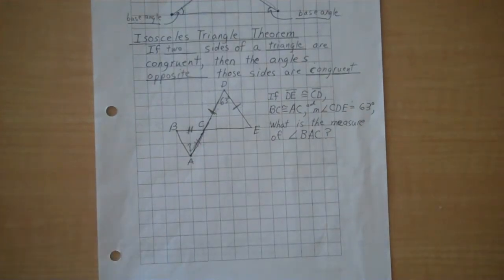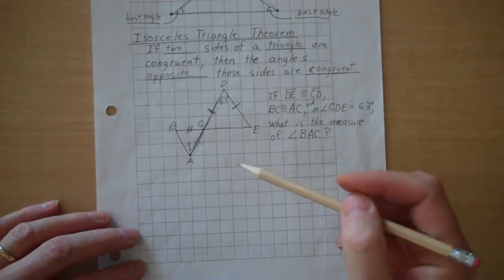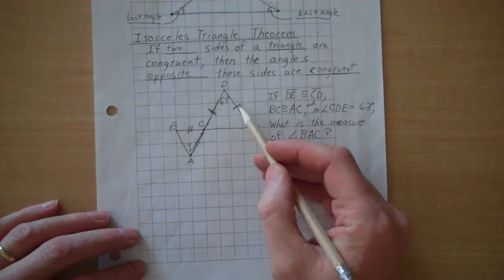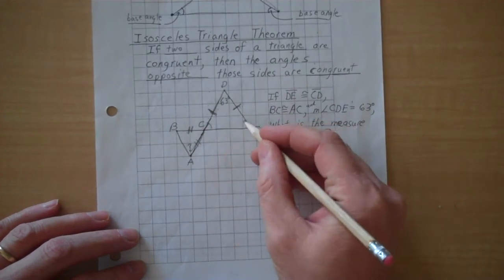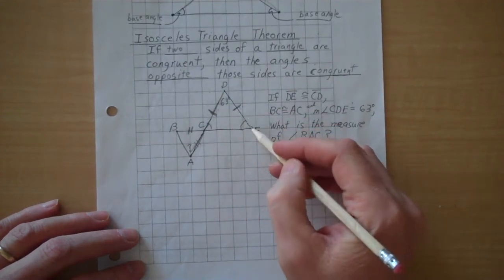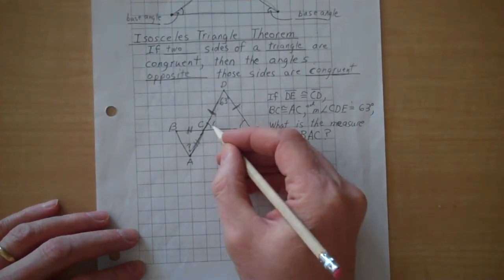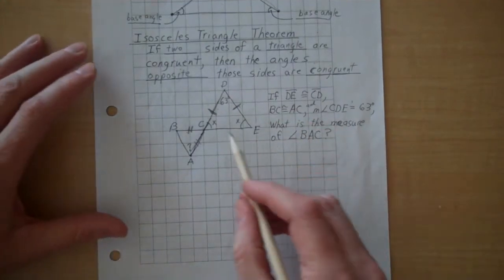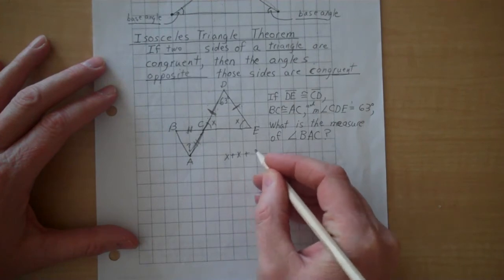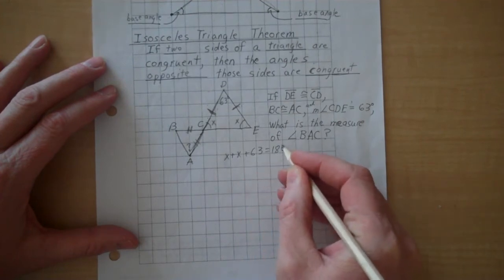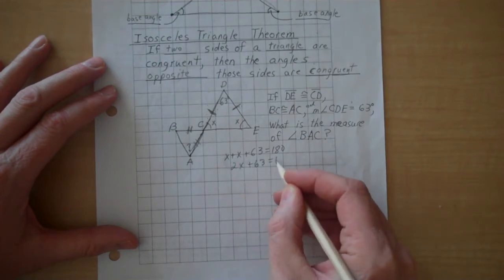All right. Let's go back to what we know from the theorem up here. If these two sides are congruent, then these two angles are congruent. Angle DCE and angle DEC are congruent. Angle C here, angle E here. I don't know them right now. I'm going to put an X here. But what I do know is X plus 63 is equal to 180 degrees. X plus X is 2X plus 63 is 180 degrees.